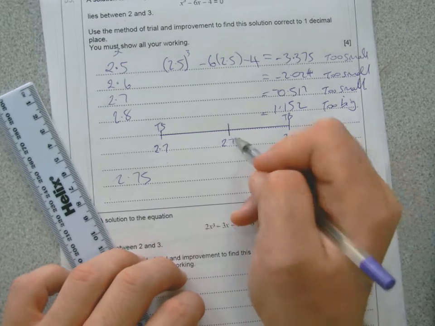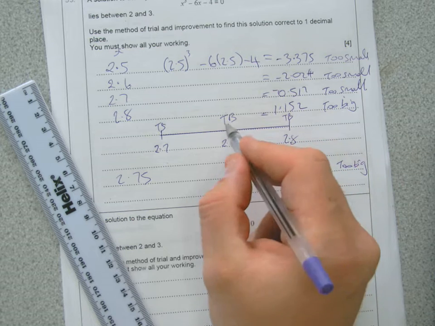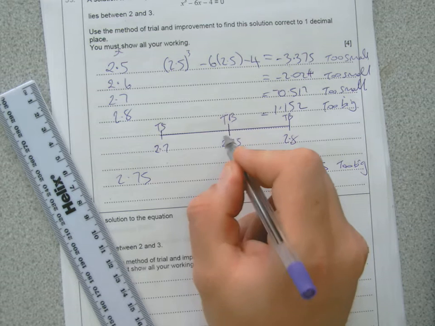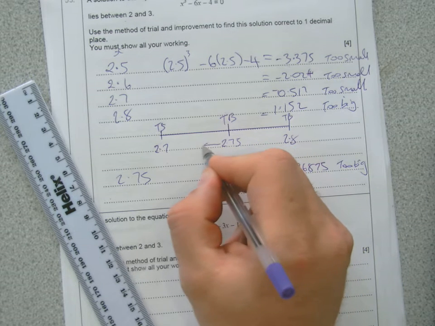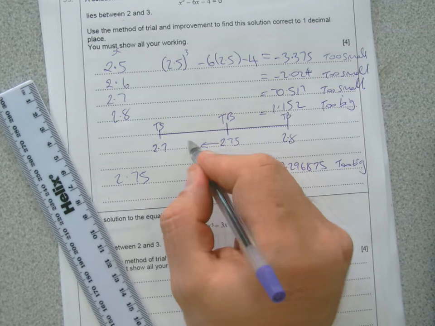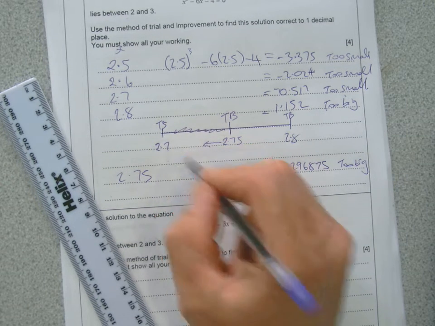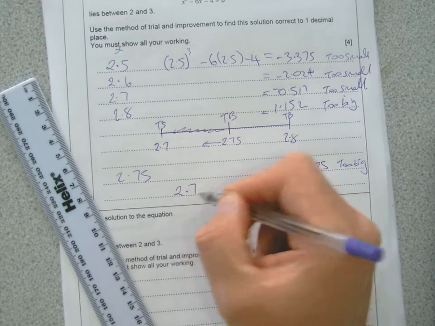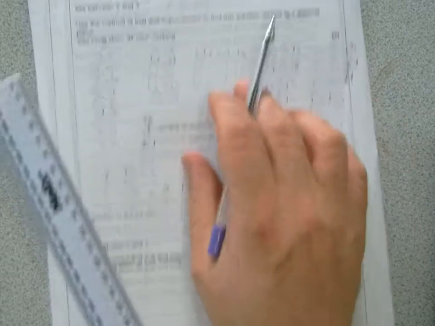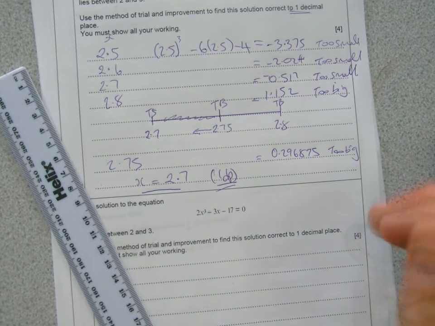Because we want 0. Now think about it. 2.75 is too big, which means we can work out what side my answer is going to be on. It needs to be this side of it, less than 2.75. And if it's less than 2.75, it's going to be here somewhere, closer to 2.7. So you've shown that actually the answer is 2.7 correct to 1 decimal place. In fact, you proved that it's closest to 2.7 and not 2.8.